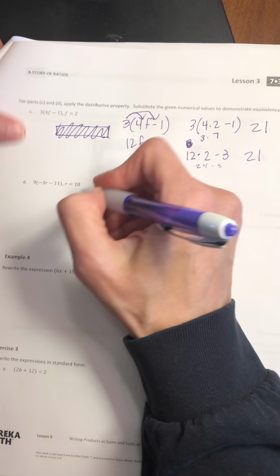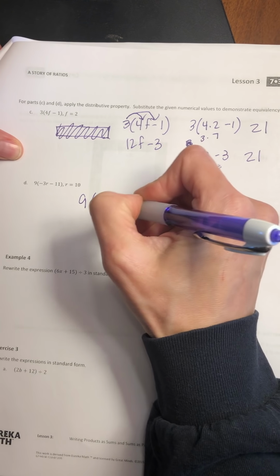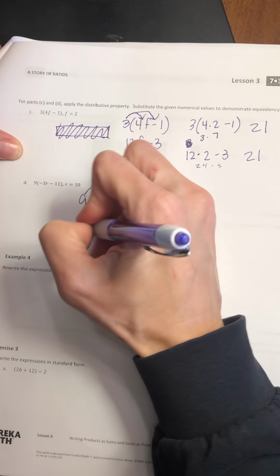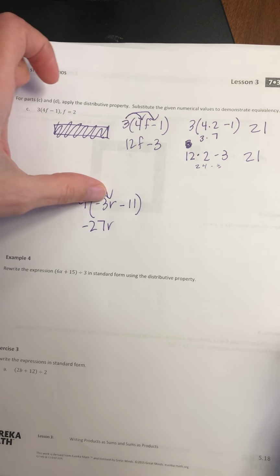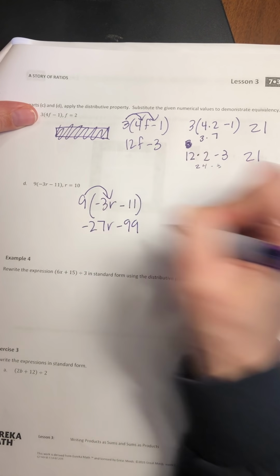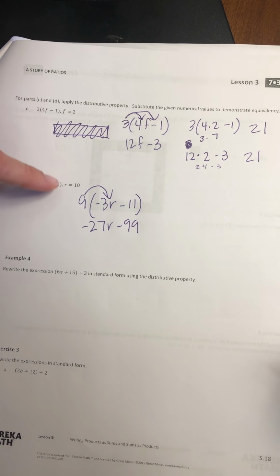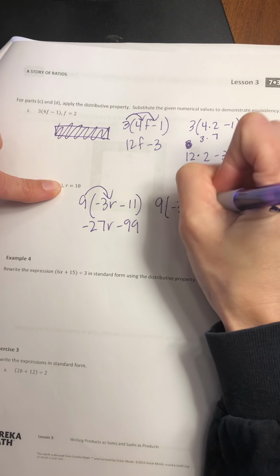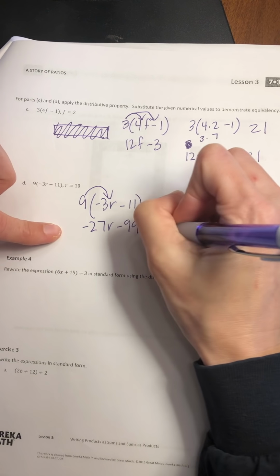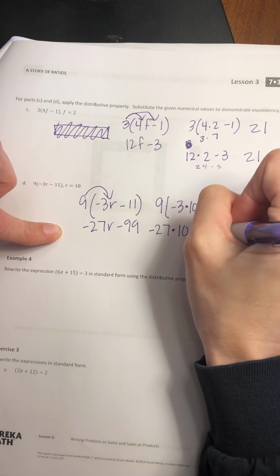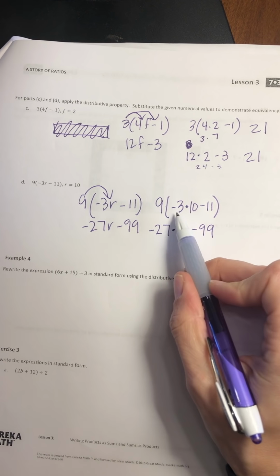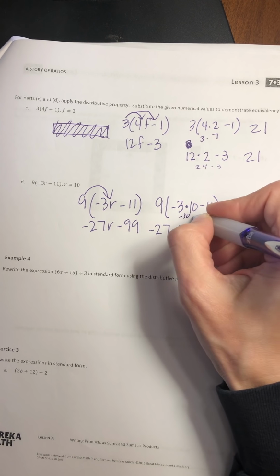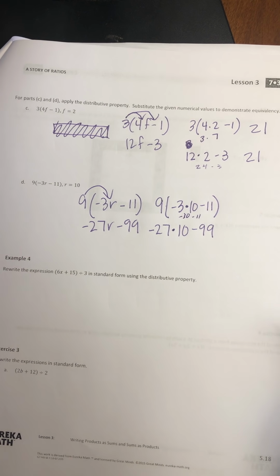Hand out your distributive property. Let's practice again. 9 times negative 3r, we get negative 27r. 9 times negative 11, negative 99. So if we fill in 10 for r, let's see if they're equivalent to each other. Negative 3 times 10 is negative 30. Negative 30 minus 11 gives me negative 41.